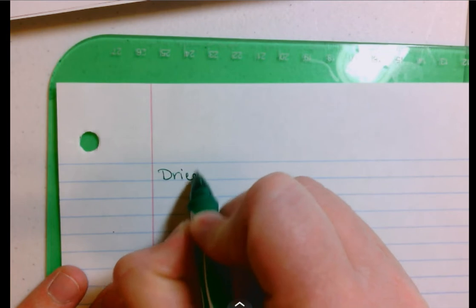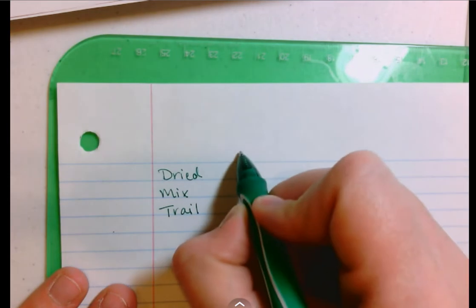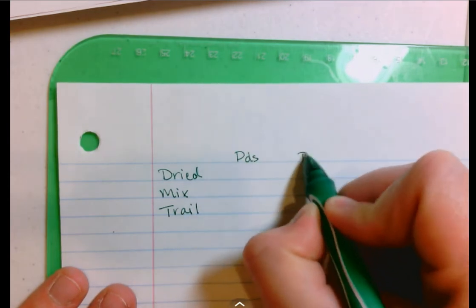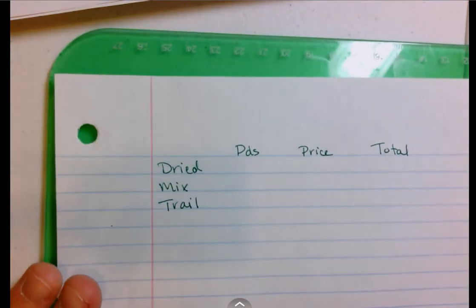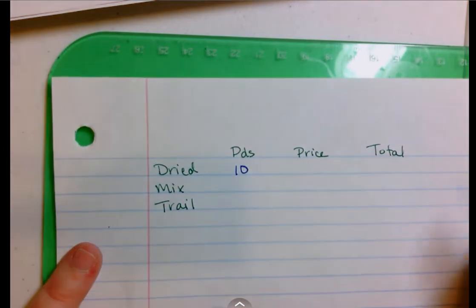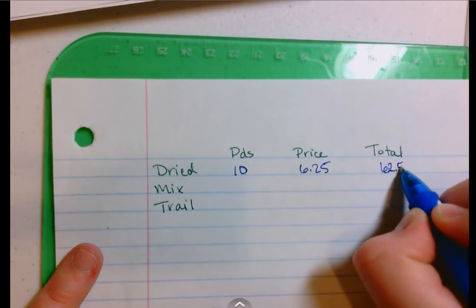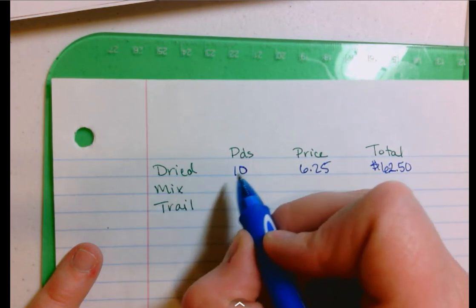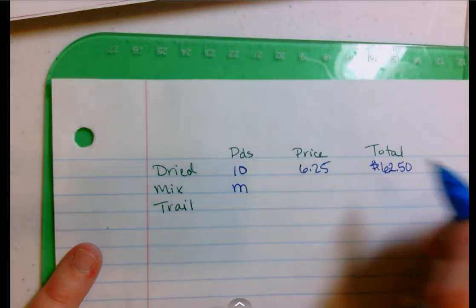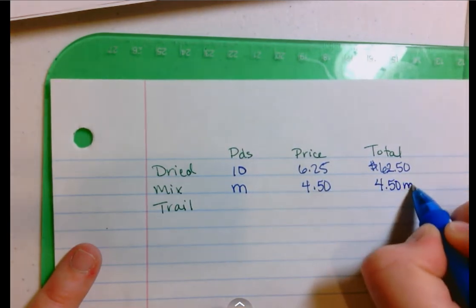Okay, so dried, mixed, trail, pounds, price, total. So in the word problem, it says that I have 10 pounds of dried fruit at $6.25, so the total of that is $62.50. Mixed, I don't know how many pounds of mixed nuts I need or have yet, so I'm going to put M, because that's what it told me to use. I'm selling it at $4.50 per pound, so this would be $4.50 M.